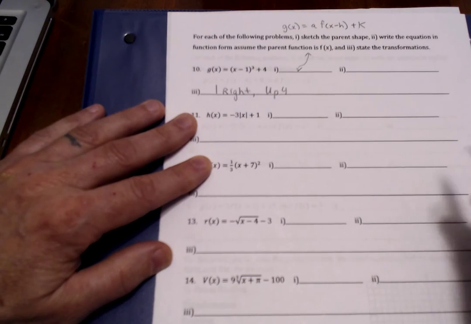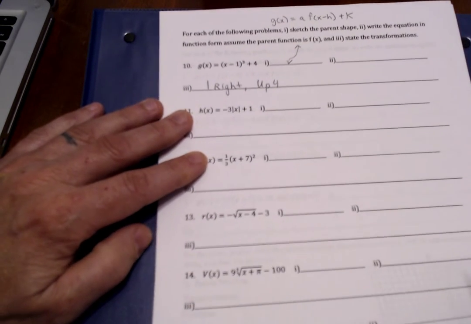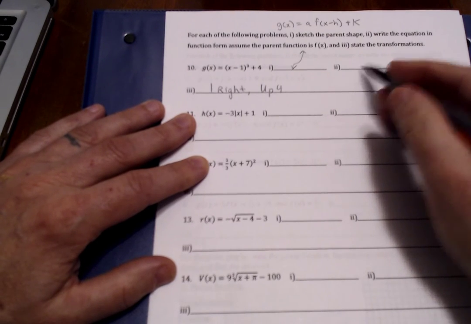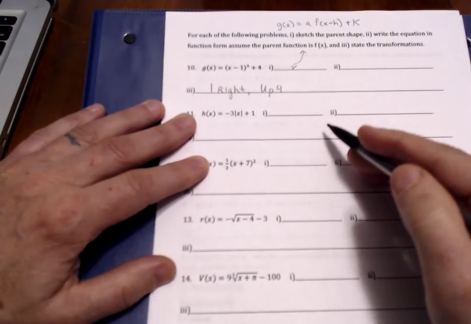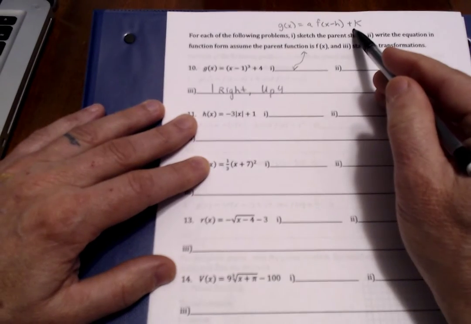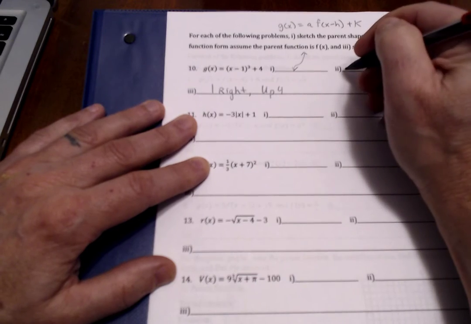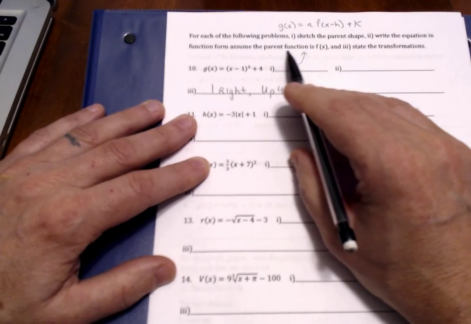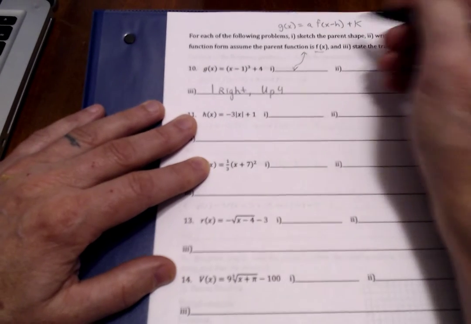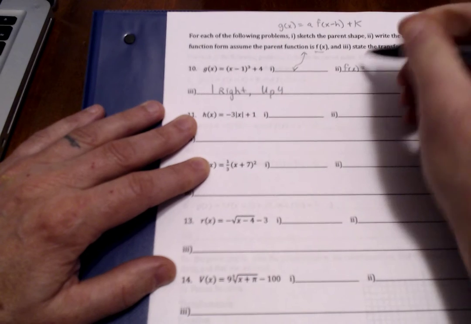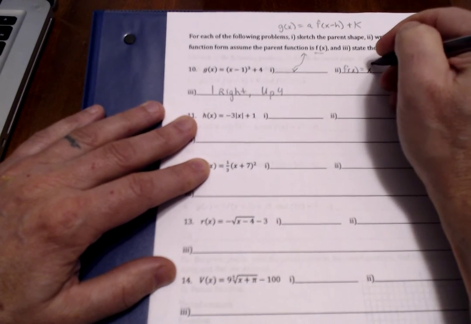It's up 4. Now, this part over here gets students a little uncomfortable at times. How do you write the equation in function form? We're just asking you to take it from this and write it as a function form like this. They told us to write the equation in function form and assume the parent function is f of x. So I'm going to say f of x is equal to the parent, x cubed.